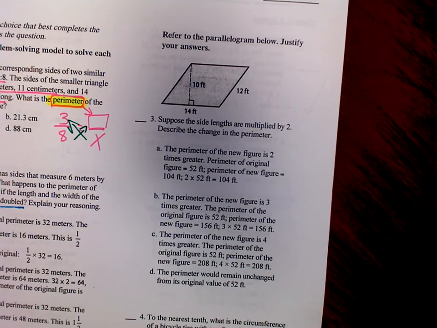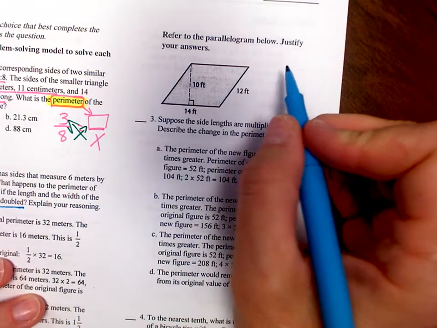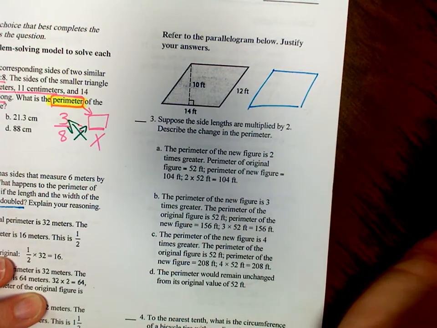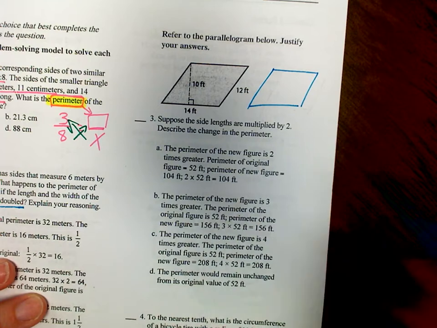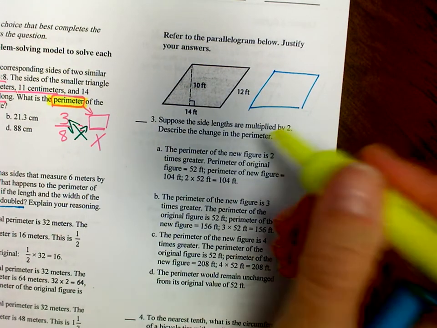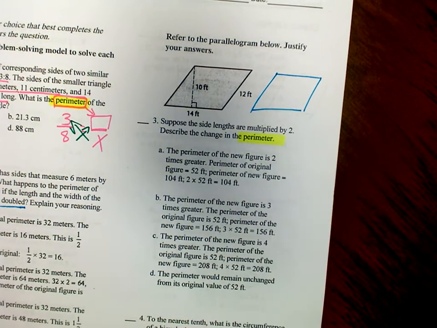Refer to the parallelogram below. Justify your answer. Number 3, suppose the side lengths are multiplied by 2. Describe the change in the perimeter. Okay, so you can sketch it out. Okay, and we're wanting the perimeter. What happens to the perimeter?